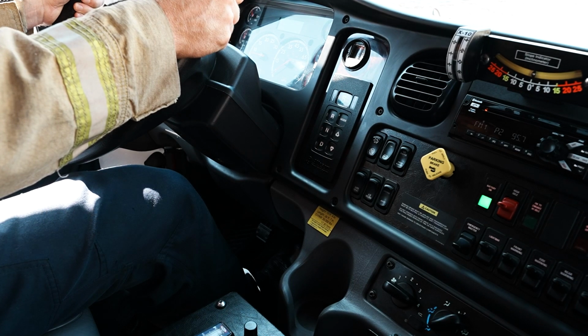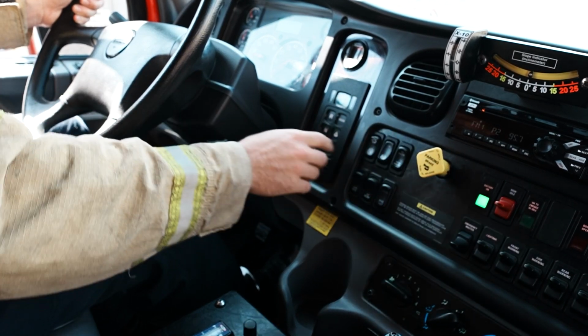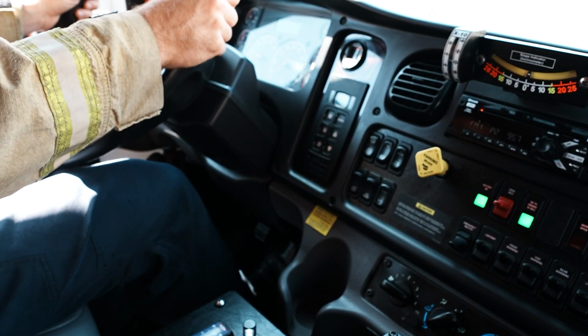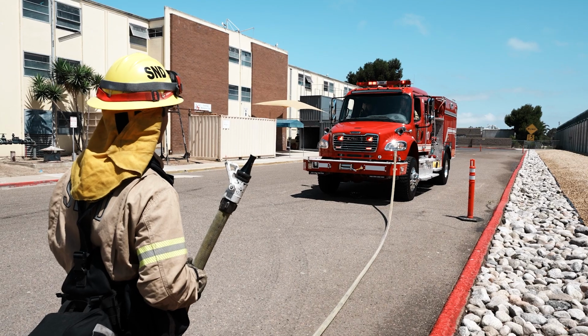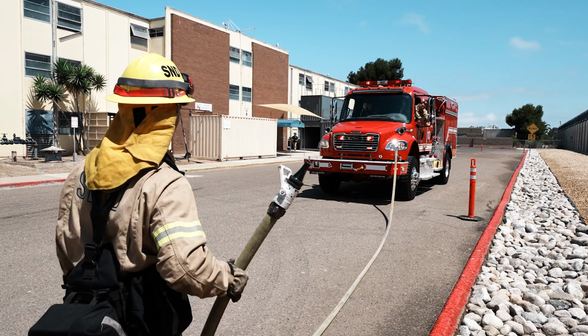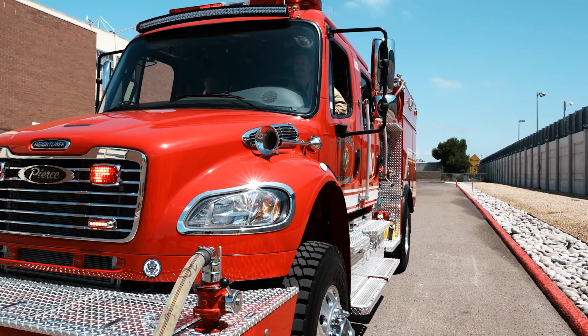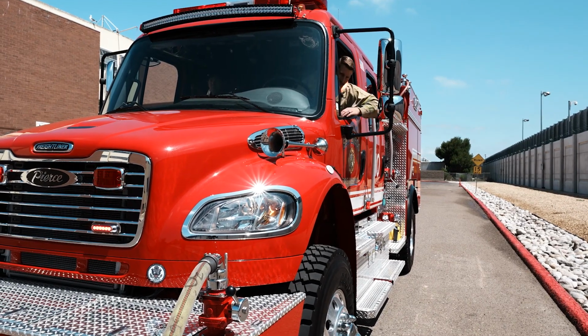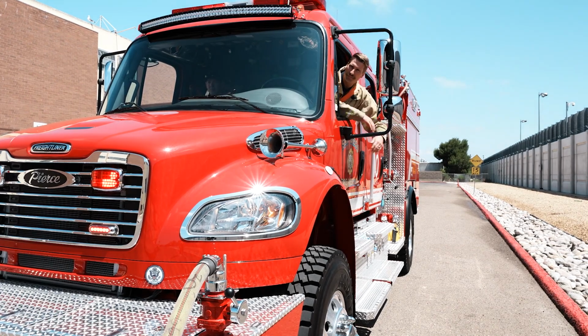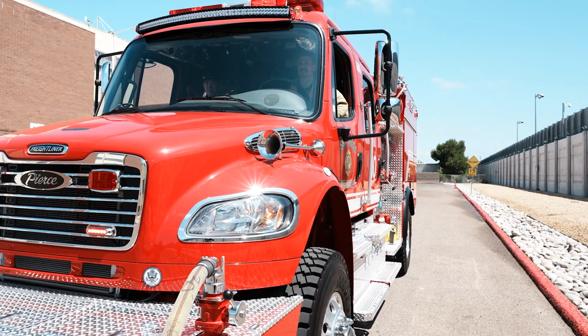When directed by rater, stop brush apparatus and set the parking brake. This will complete the mobile pumping operation. Shutdown procedures. Confirm with rater on the shutdown of operations. Utilize voice, radio, or hand signals to confirm with firefighter the hose line is shut down. Select safe location to park apparatus and restore systems and equipment to standby.